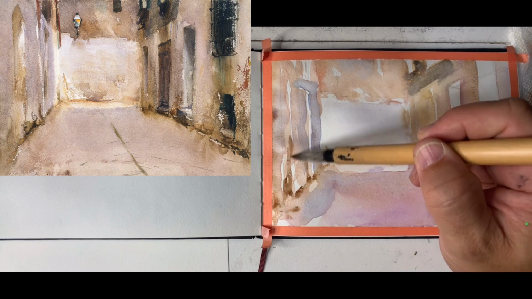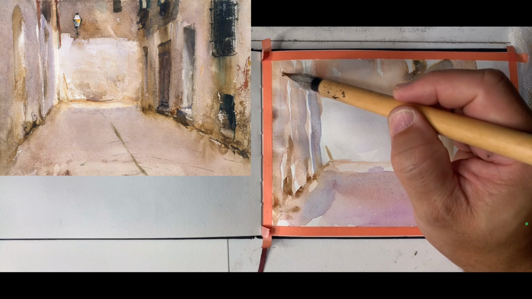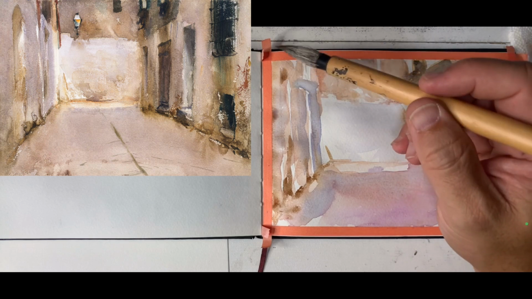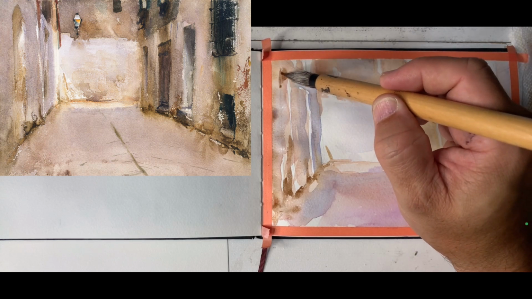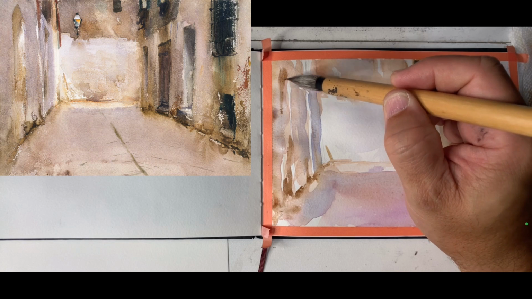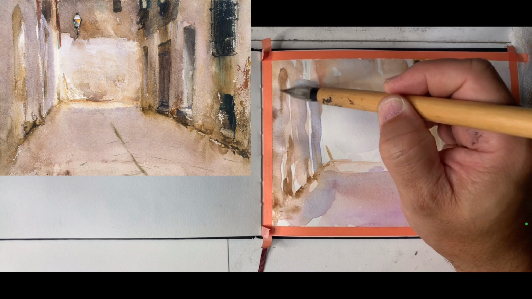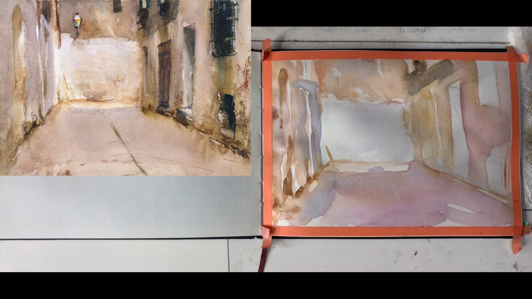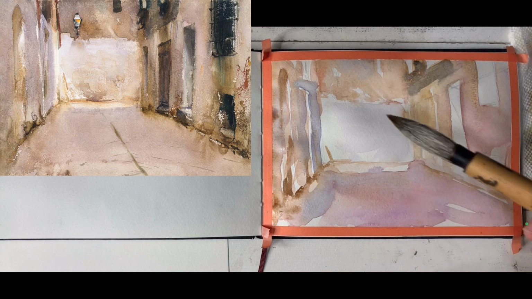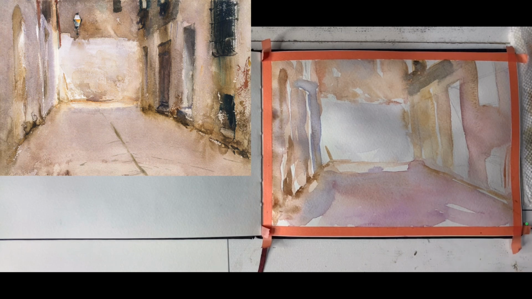Loosening up the style of the brush stroke, looking for that wet on wet. So I want to show you, it's almost not brushing, it's dabbing the paint in somewhat.